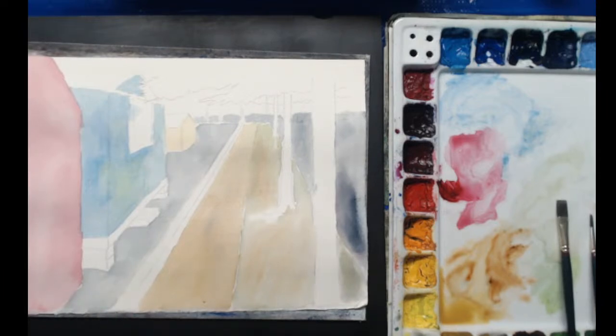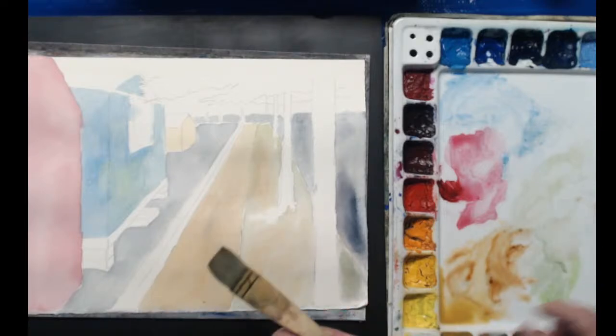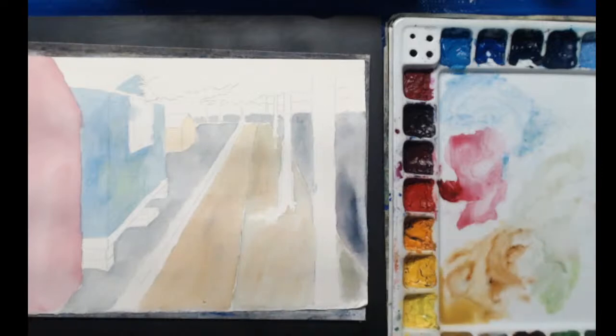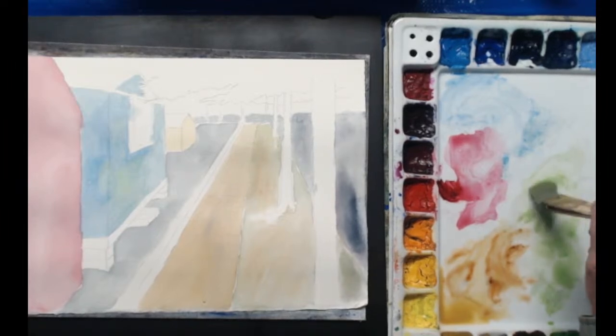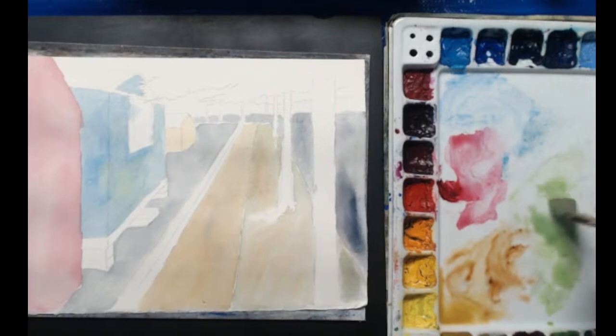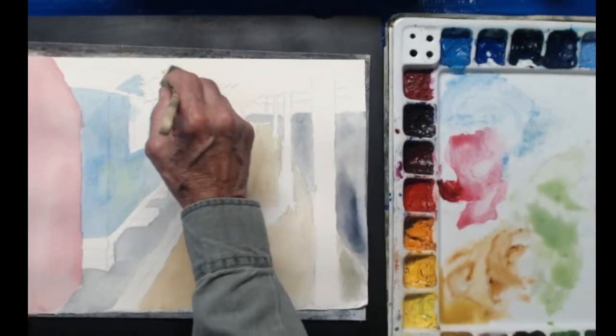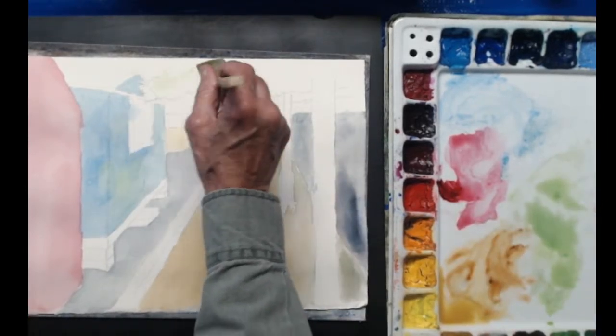Now, while we're here, I'm going to pick up a little bit of the green. There's some trees up here, slight trees up here, so I'm going to use a little bit of green number 1, which is a light green, and I'm going to use the Hake brush. I'm going to go ahead and put that color up in here for the trees, get them started.